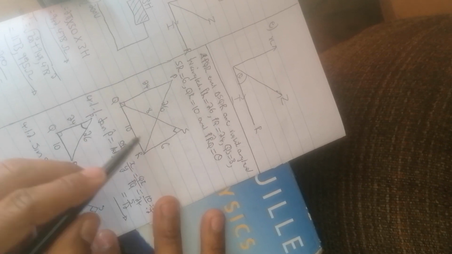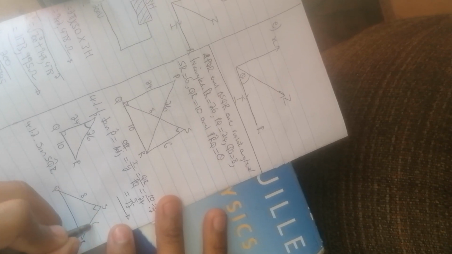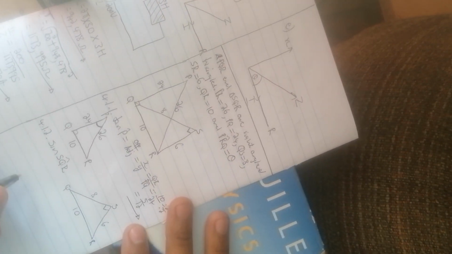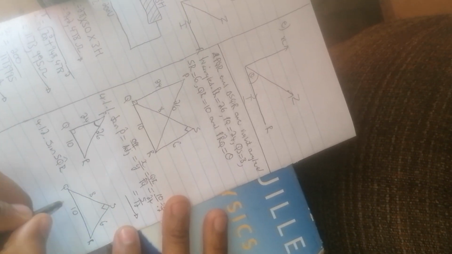Okay, this is SQR. And I know that SQ is given as 8. And I know SR is given as 6. And QR, I know this is 10. So in this triangle SQR, find angle Q.